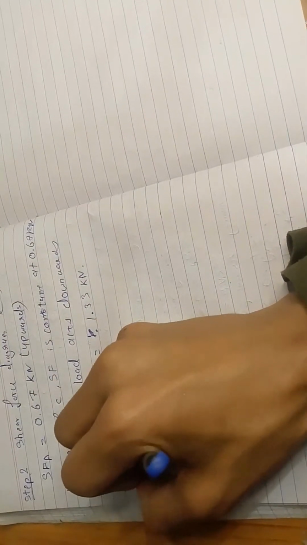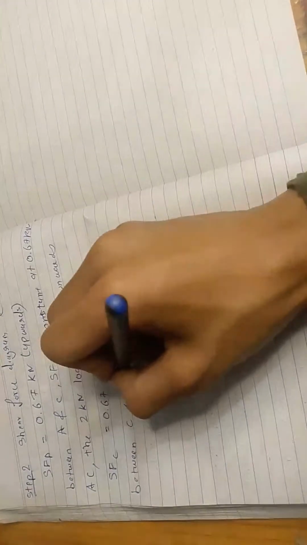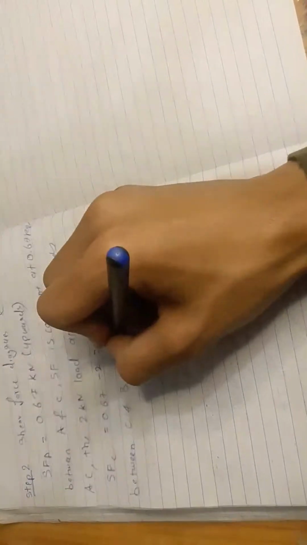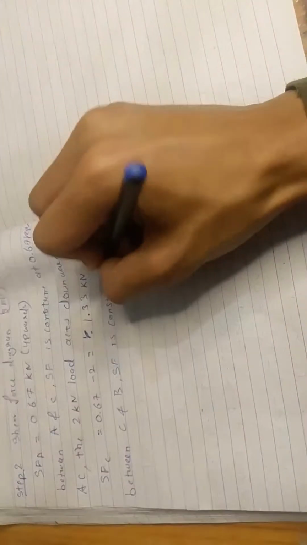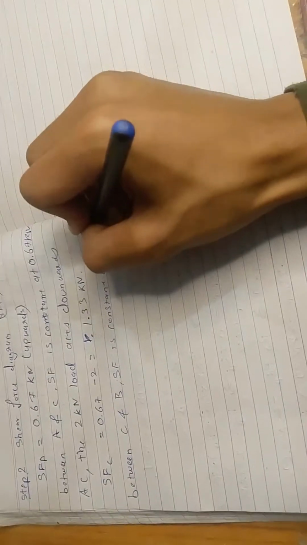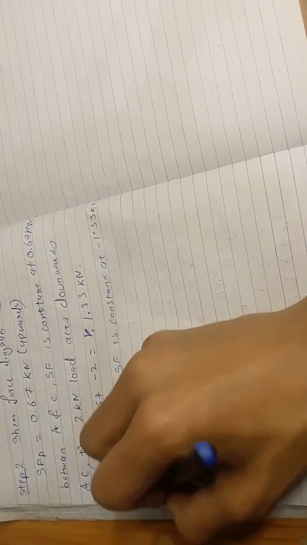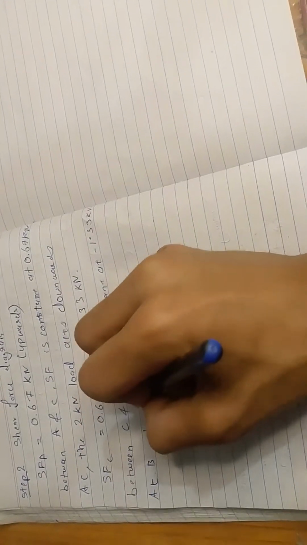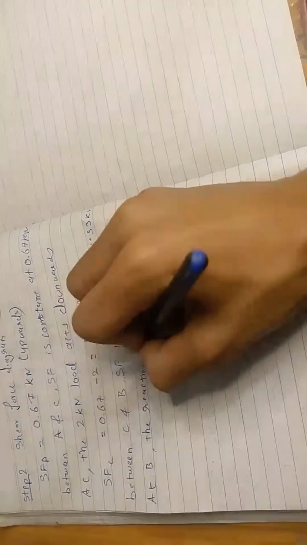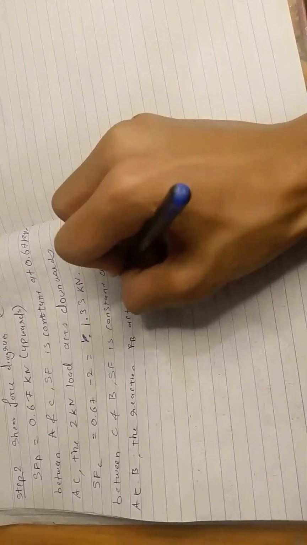Between C and B, SF is constant at minus 1.33 kN. At B, the reaction RB acts upwards.